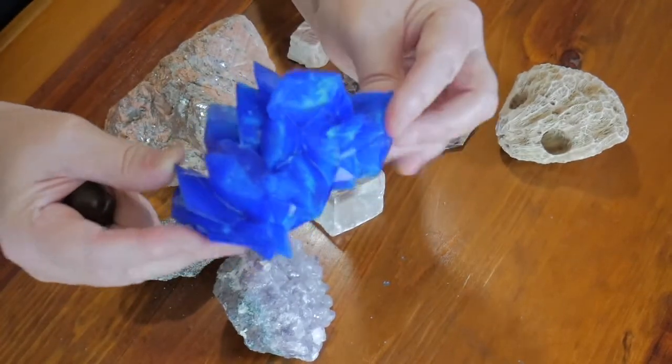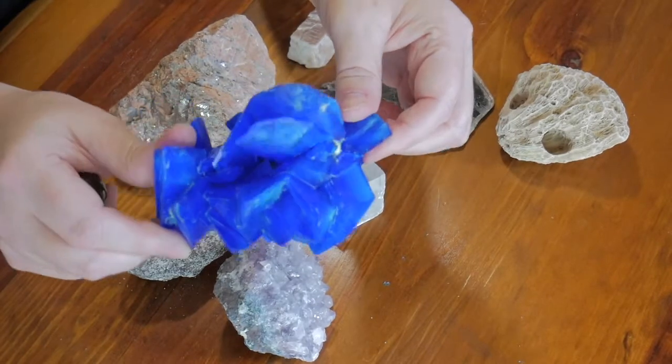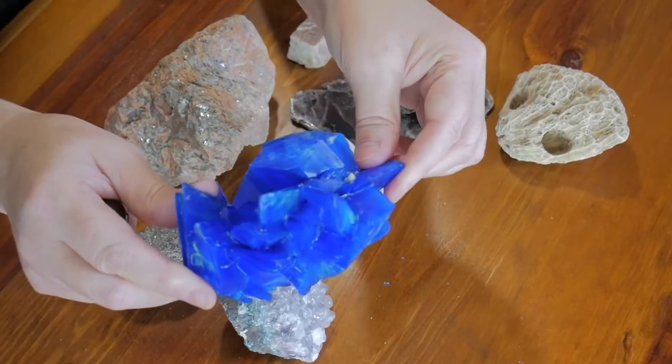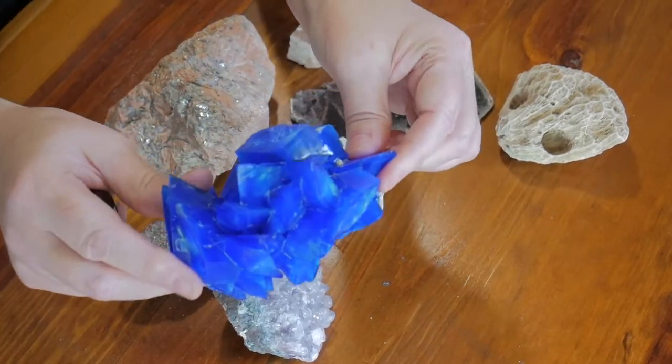The edges are exceptionally sharp. It's pretty, I will grant you that. It's very pretty and quite attractive, but it is not naturally occurring.